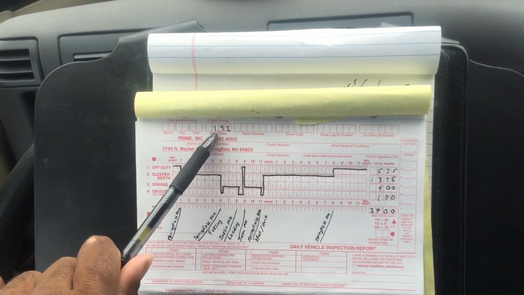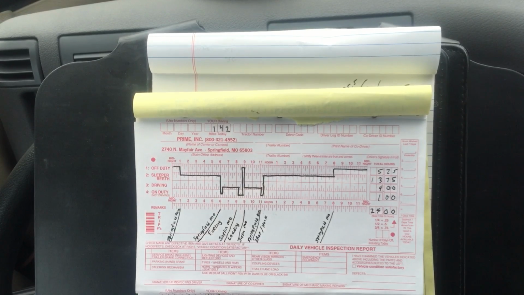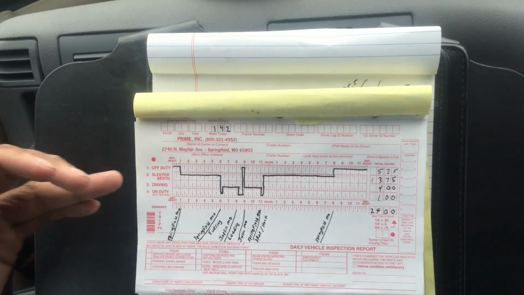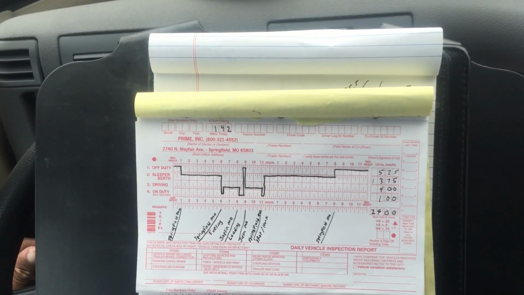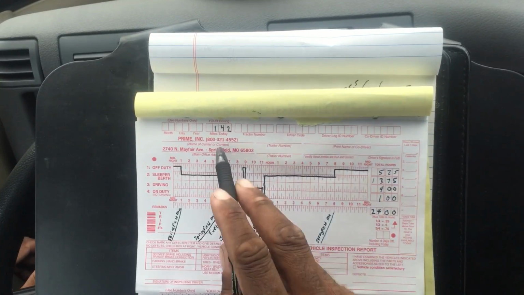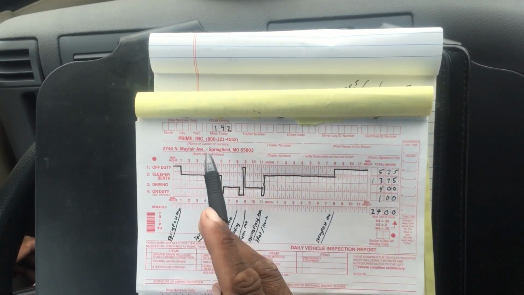Up here I put the mileage. This is kind of important. You've got to get your mileage for the day. The Qualcomm's going to do it. Like I said, you don't have to worry about this if you're doing electronic logs. But if you're doing paper logs, you need to know how many miles you drove for the day. Because what the DOT does when they look at your logbook, even the electronic log, you know, our trucks are governed, so they probably don't even really care.